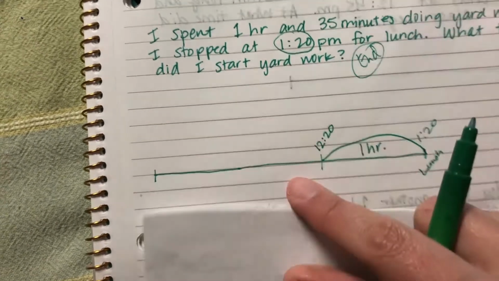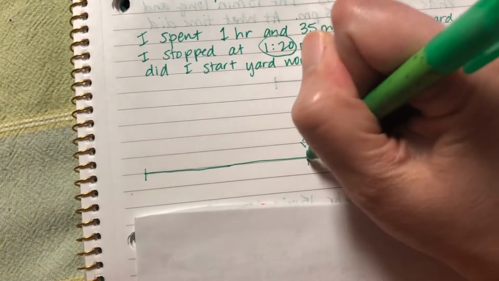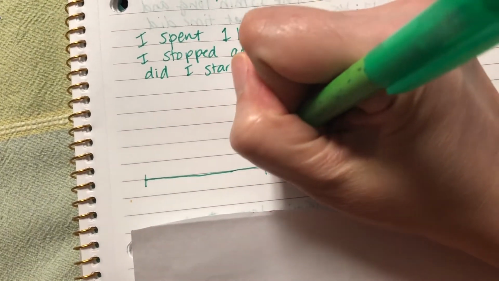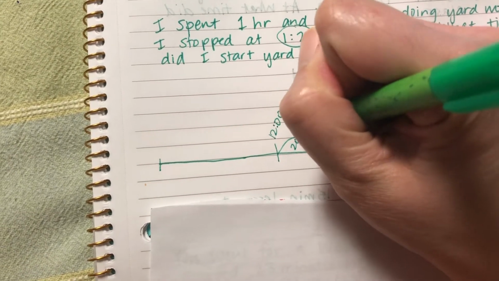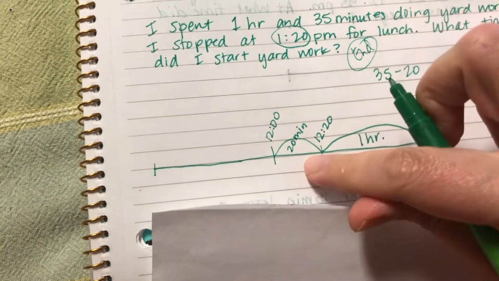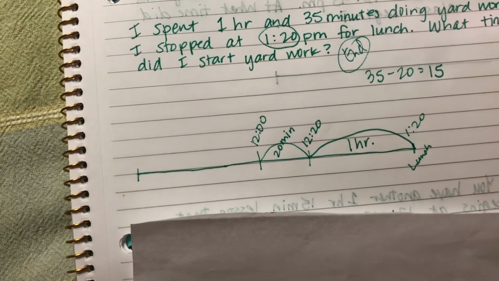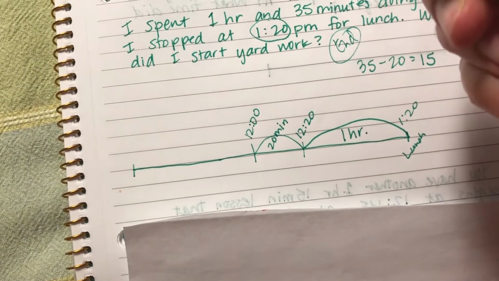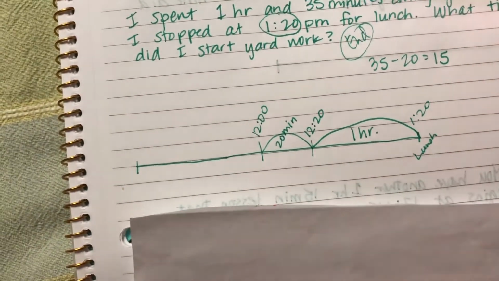Or I can say, well, there's 20 minutes here. If I were to jump back 20 minutes, that would get me to the next hour, which would be noon. Okay, so that's 20 minutes. So I had 35, and I went ahead and took out that 20. So I have 15 minutes left to account for. So I could just jump that 15 minutes, right? And that would be pretty easy from 12. That would make it 11:45.